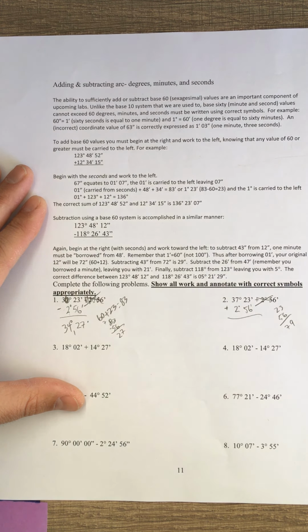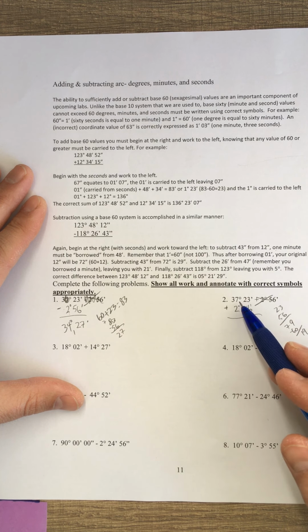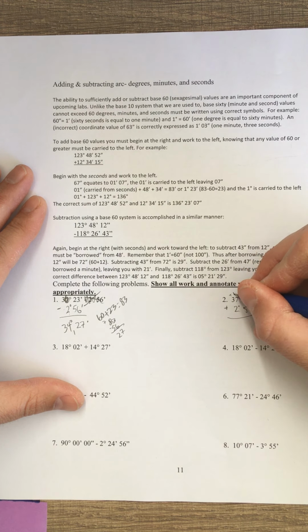And we know 79 won't work because the limit is 60 in that case. So what we're going to do is take 60 away from this, leaving us with 19 in this case. Then this 60 is going to be an additional 1 here, so that's a plus 1.